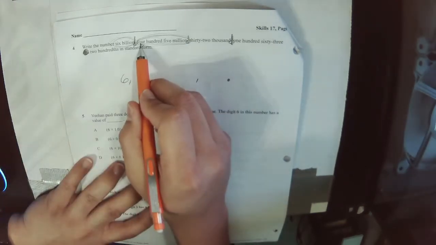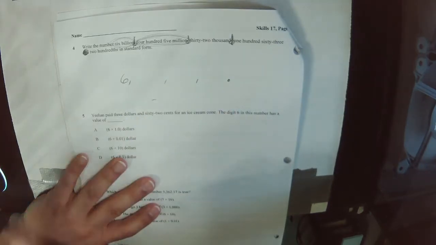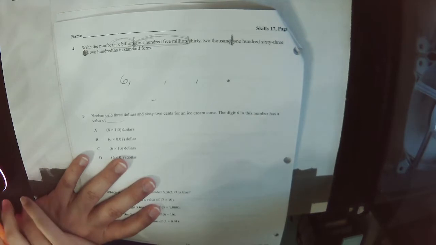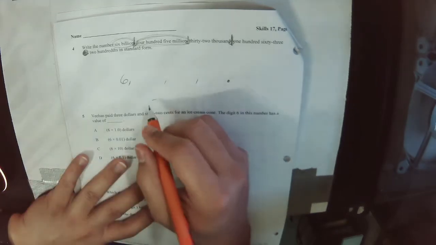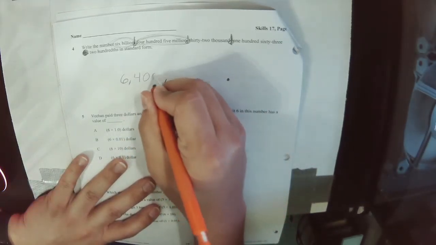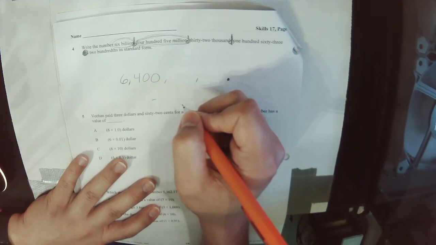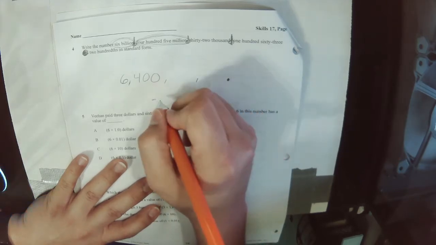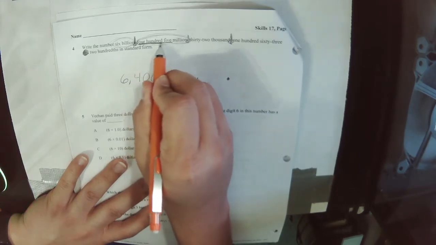Okay. So 405 million. Bailey, how do I write the number 405? So 405. How would I write that?